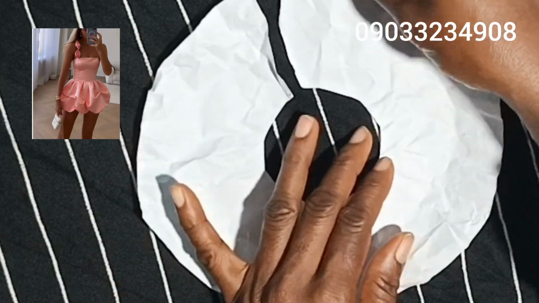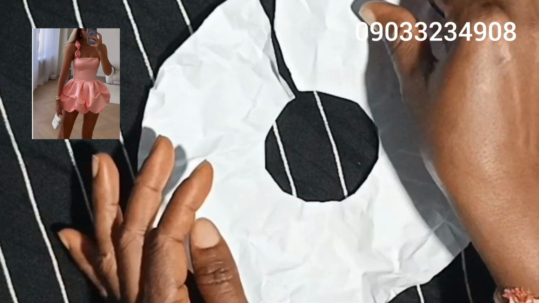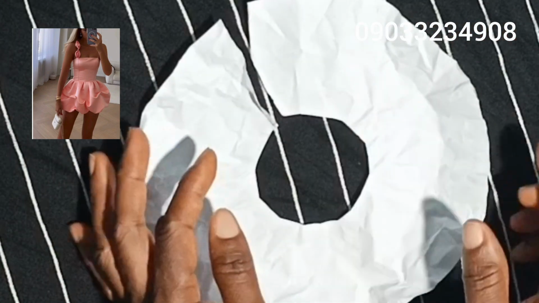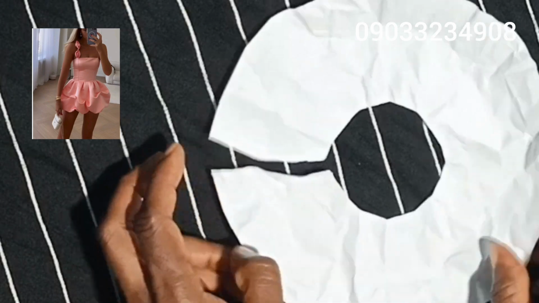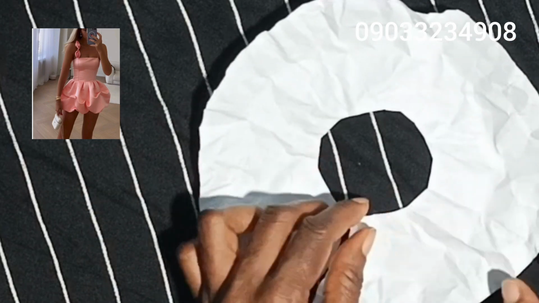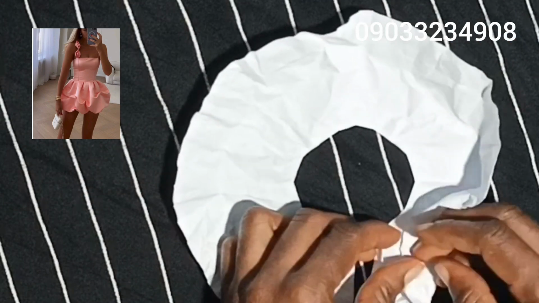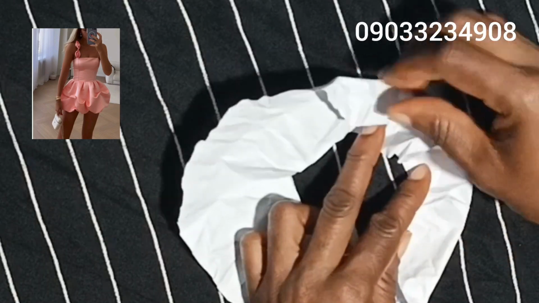Now I told you, pleat all here. Turn it this way. Turn it like this and be pleating as you are going. And so you could just turn am, dey turn am, dey turn am.